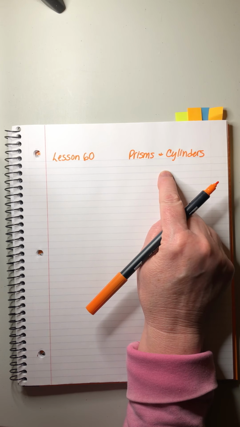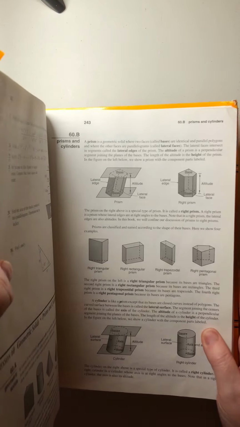And I can hear you. I know what you're thinking right now. You're thinking, what even is a prism and a cylinder? Like, I've heard of them, but what even are they? Let's look at John's lovely diagrams. And I will remind you.